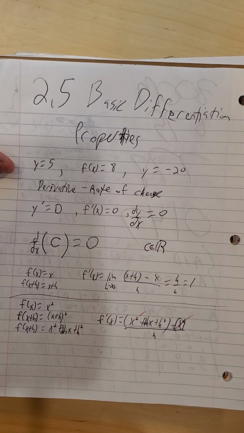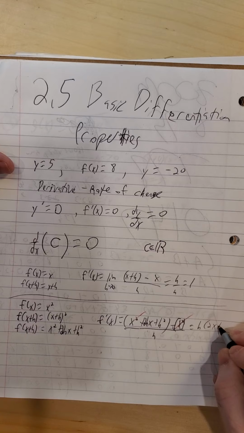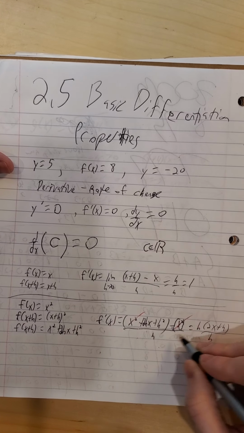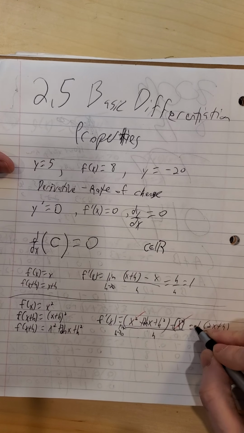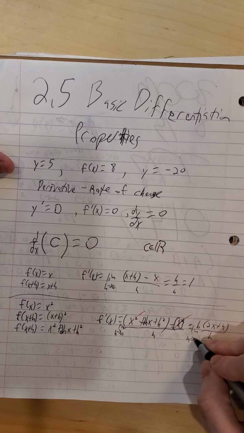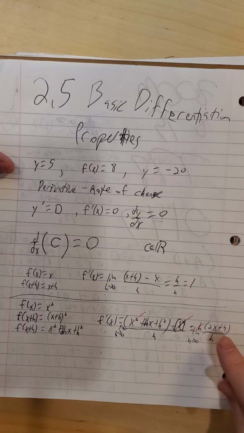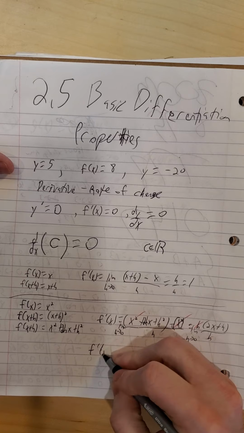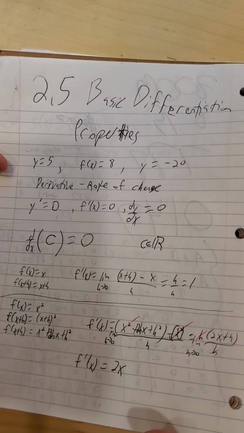X squared minus x squared is 0. We can also factor an h top and bottom. And again, like before, we want the limit as h goes to 0. H over h is 1. If we let h go to 0, we get f prime of x to be 2x. I'll run through 2 more of these, and then we'll start looking at a pattern.